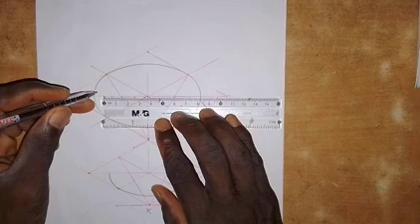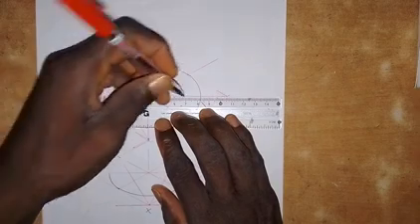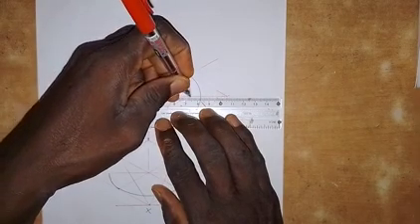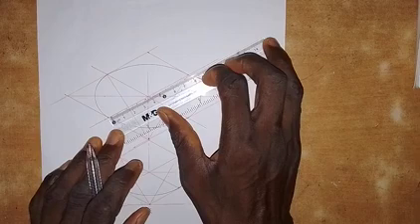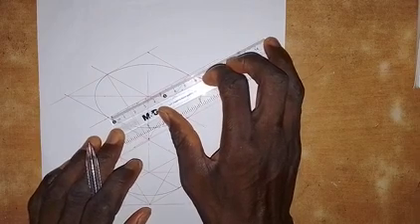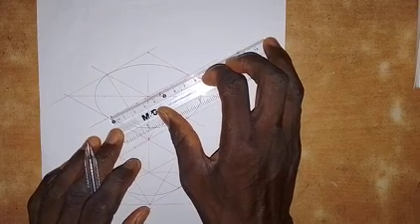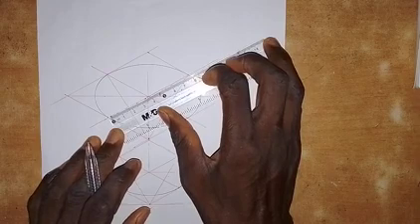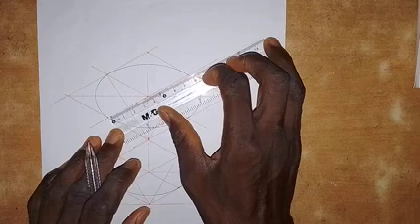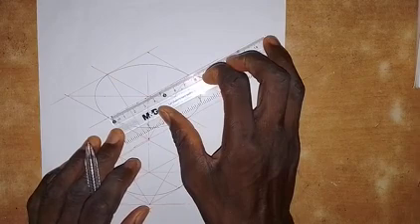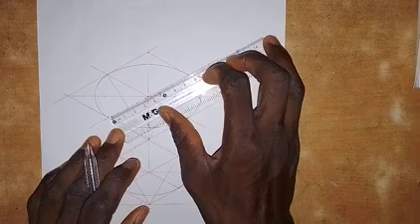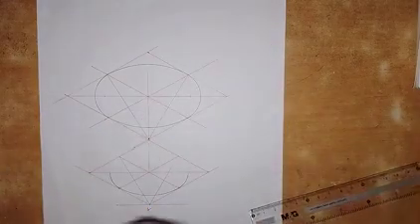Okay, all right, so this is 74 millimeters here. Okay, and again, here on this line we also take 34 millimeters. So I'm trying to set this thing, or maybe I should use my compass.